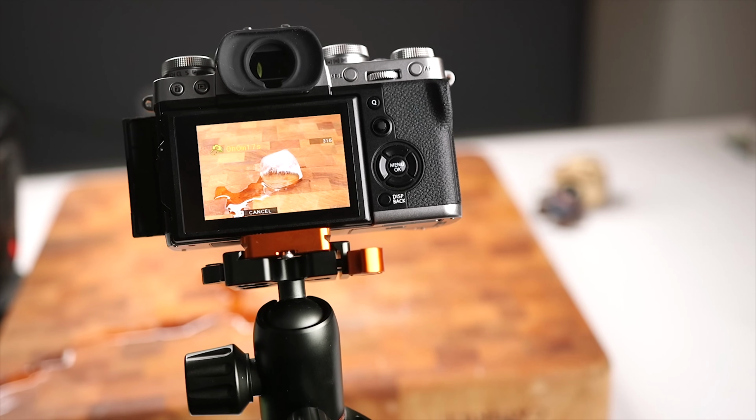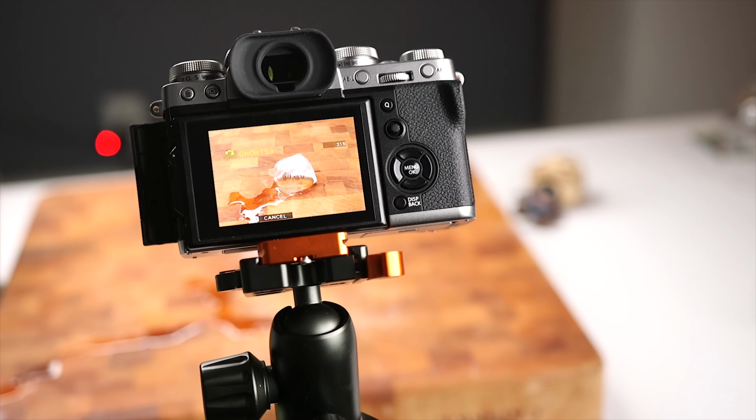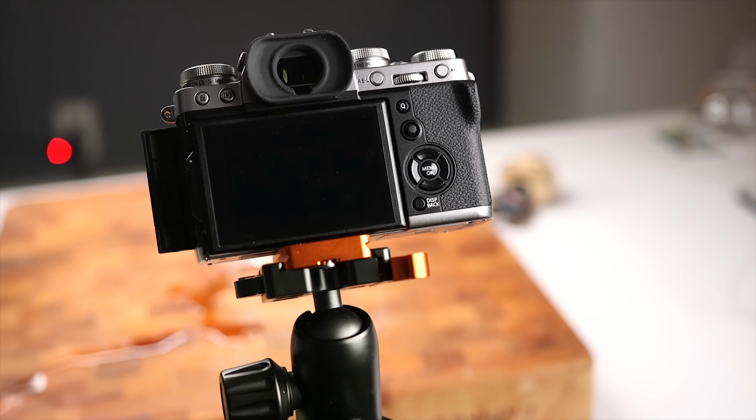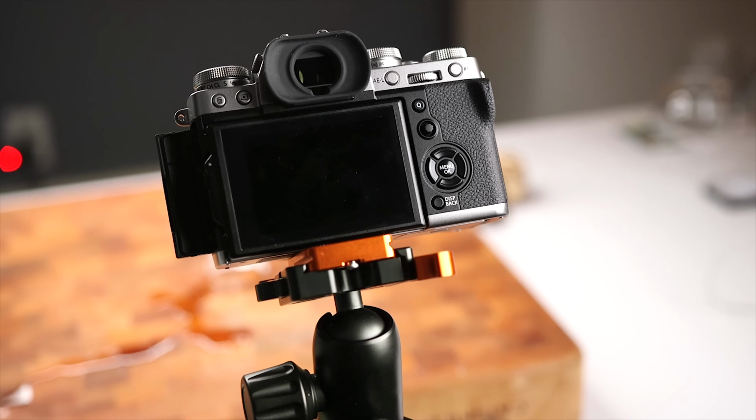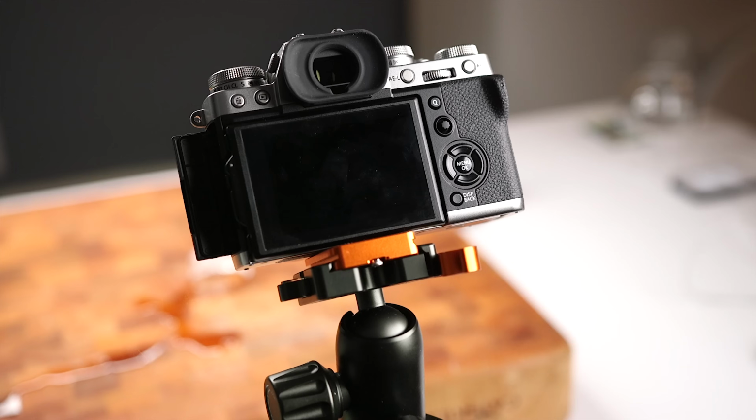Now there are a few things you want to consider when you're shooting a time lapse with the Fuji X-T3. First, as with every time lapse, you want to give yourself plenty of time to set up. You don't want to rush the process and then waste hours just to realize that you overlooked something simple.